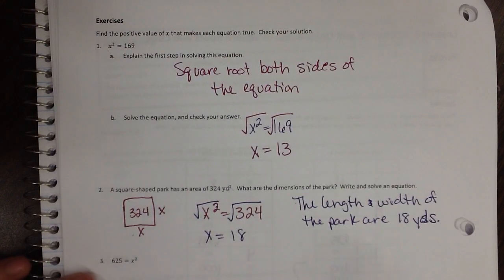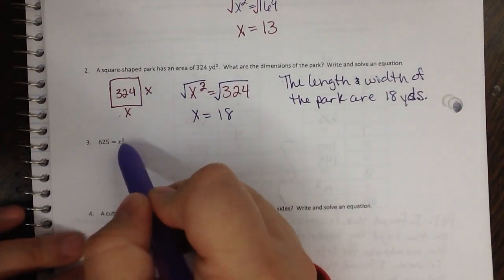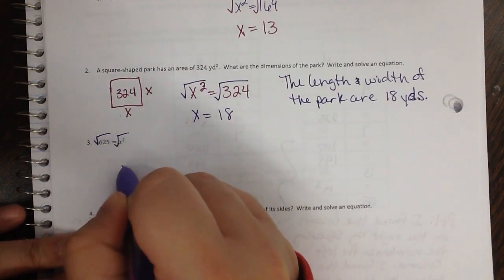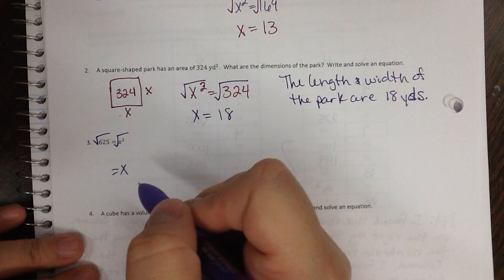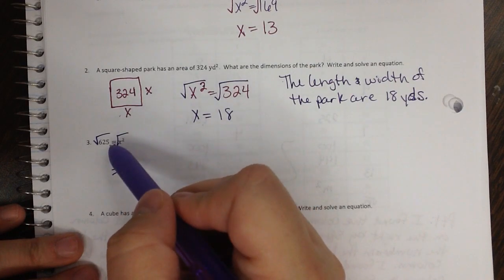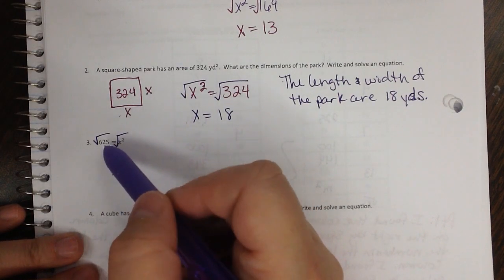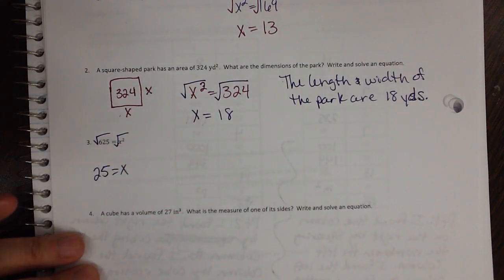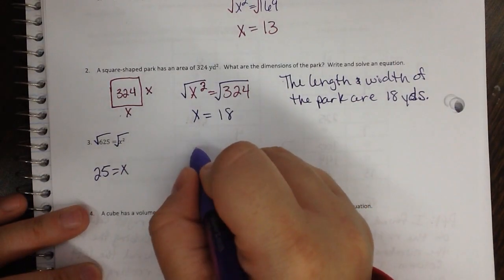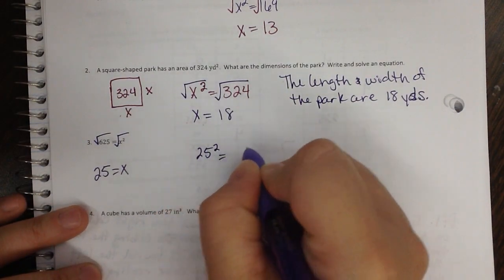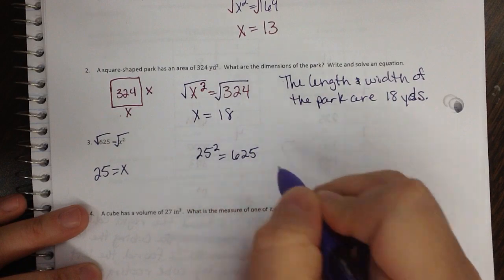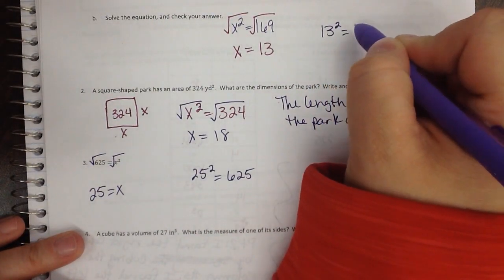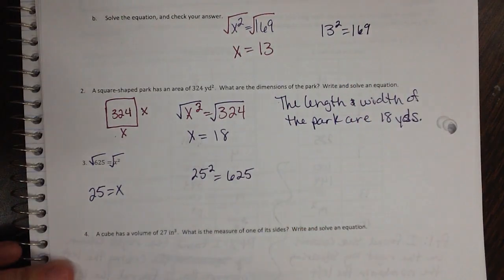Here we already have our equation on number 3. X is squared, so we're going to square root both sides. So I get x equals, the square root of 625 is asking what number times itself is 625, and the answer is 25. Okay, and you can always check yourself by saying what is 25 squared equals, and that is 625. Same thing up here, you can check yourself by saying 13 squared is 169.